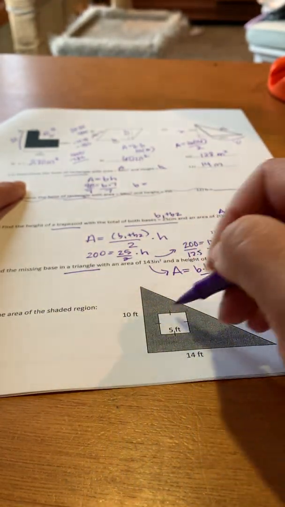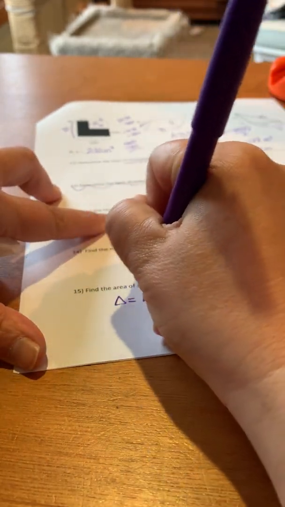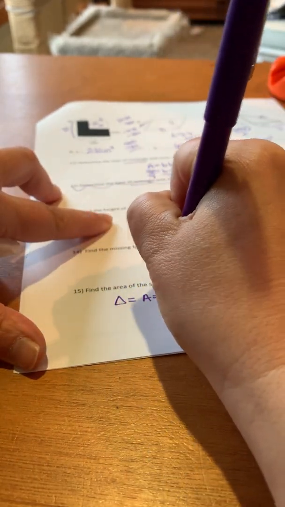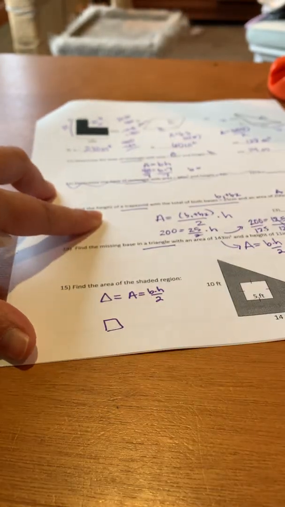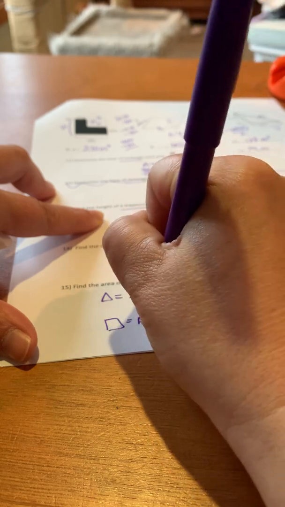So I have the triangle and the square. So I have to do two things. So there's base times height over 2. And then I have the square, which is base times height.